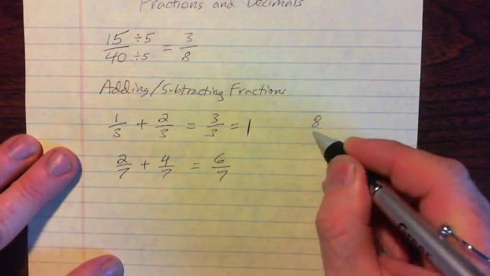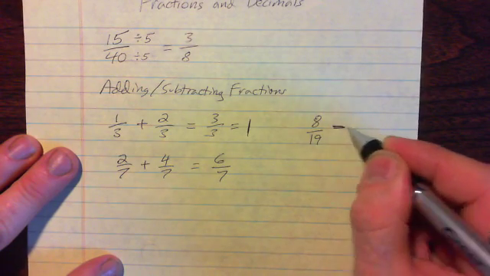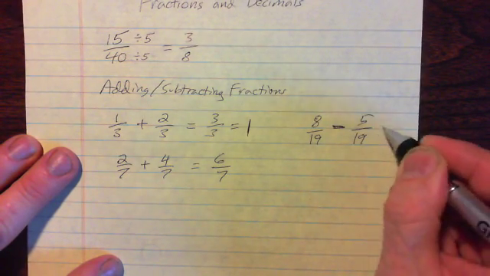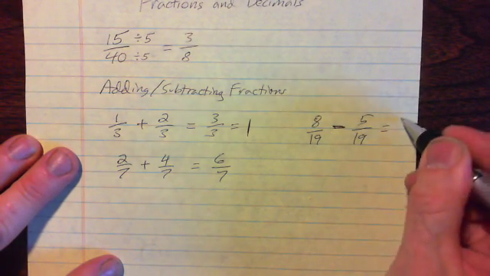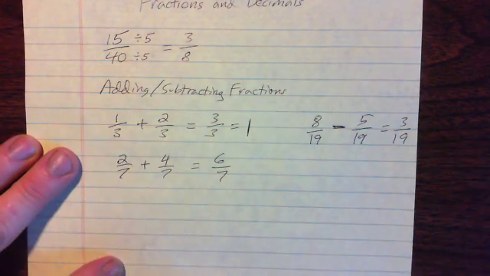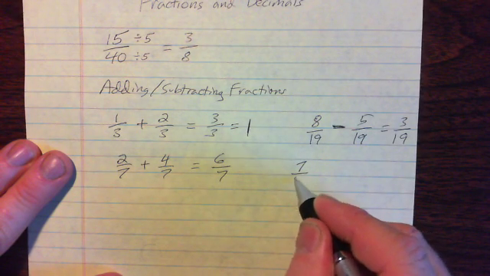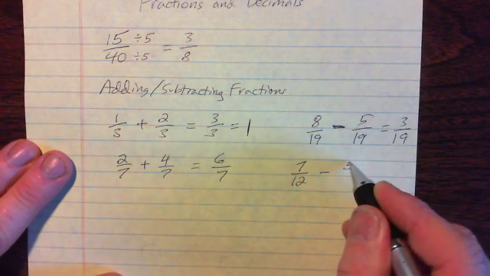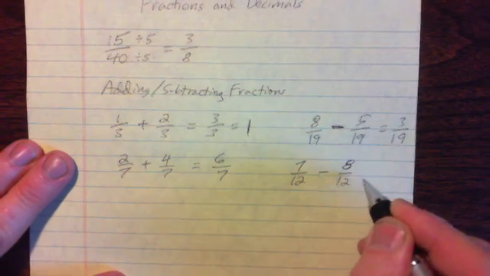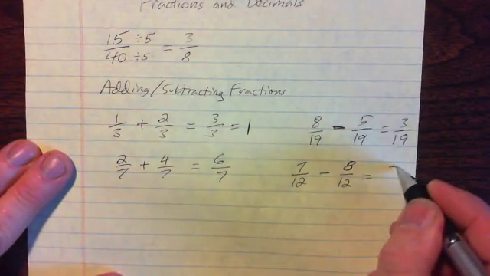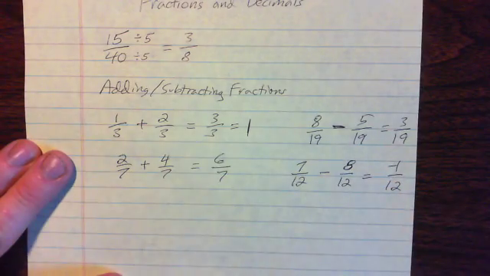If we had 8/19 minus 5/19, you'd have 8 minus 5 is 3, so 3/19. You could have 7 over 12 minus, well, let's say 8 over 12. Of course, 7 minus 8 is -1, so -1/12.